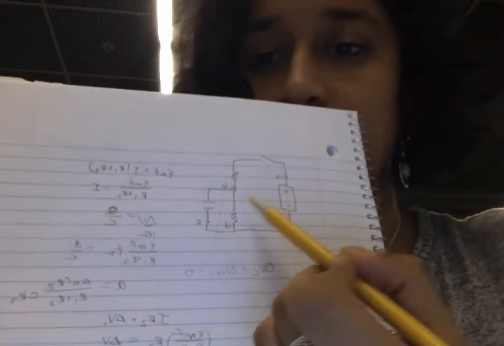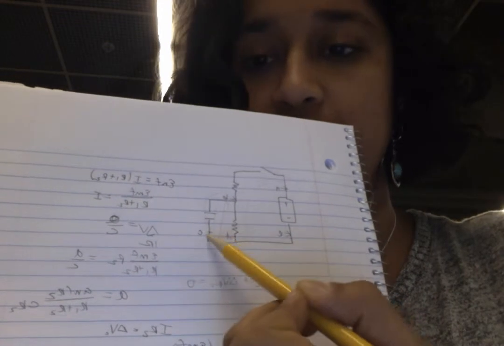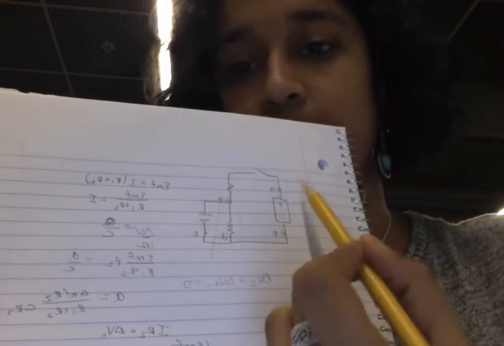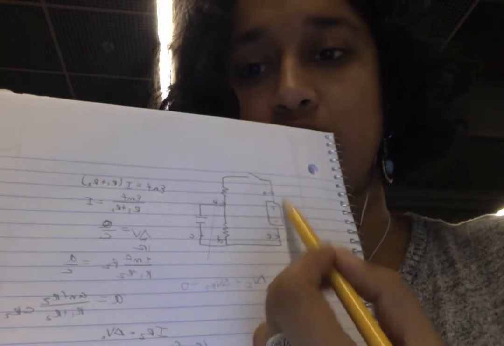This is your I. Since you're only taking into account this circuit here, only C and D have current flowing through them, but A, B, and E do not, because there's no current since the switch is open. So I is equal to EMF over R1 plus R2. Q is the same thing as in part A, which is just EMF times R2 over R1 plus R2.